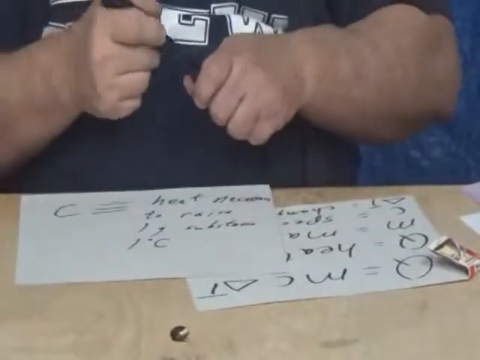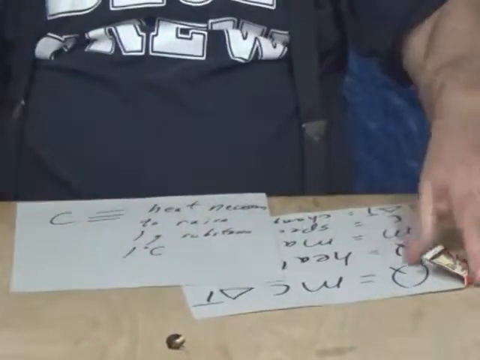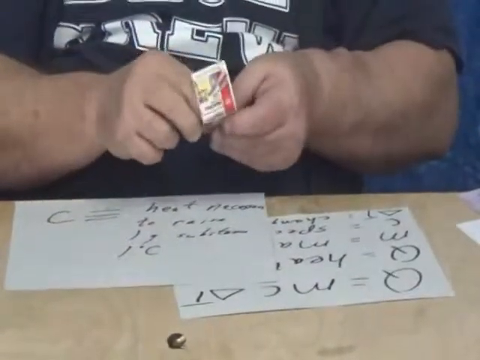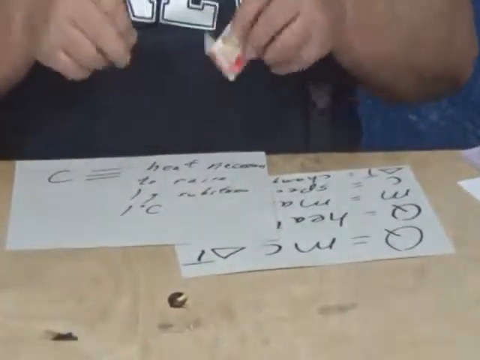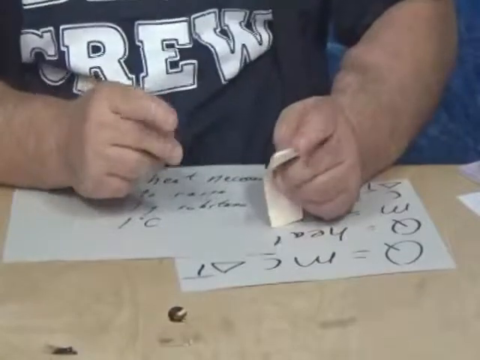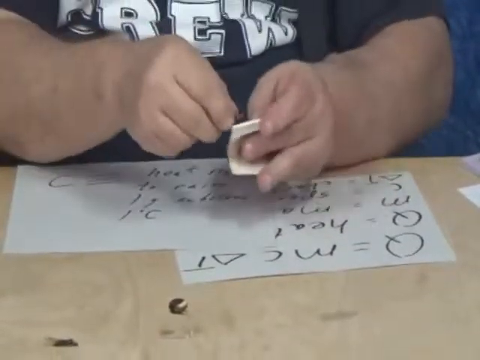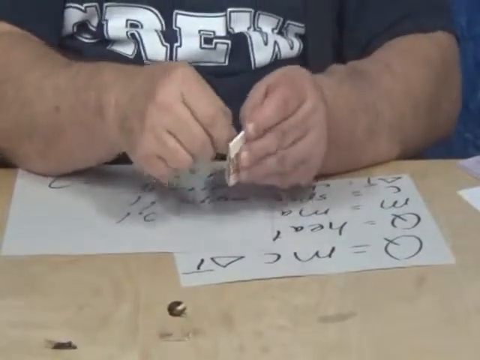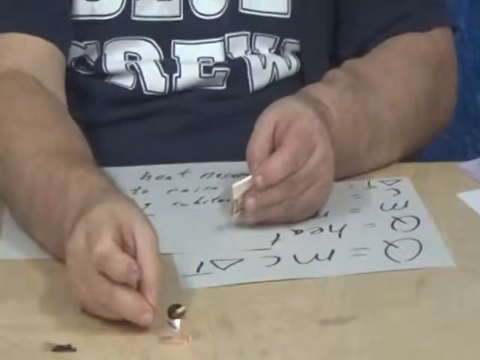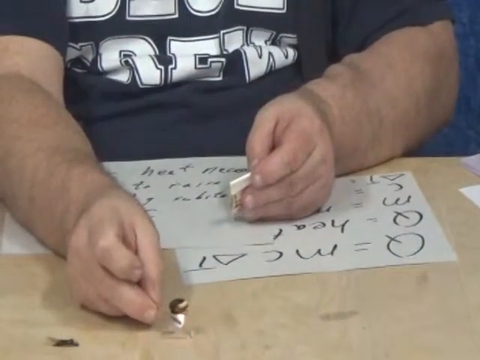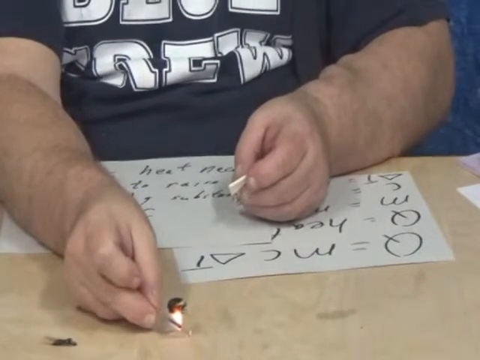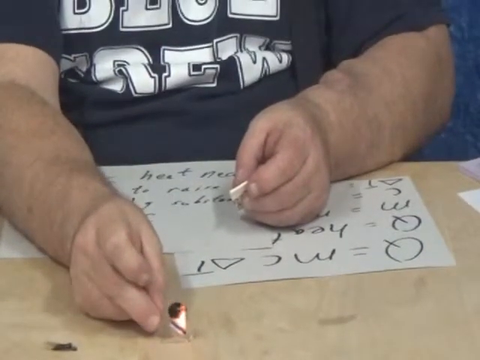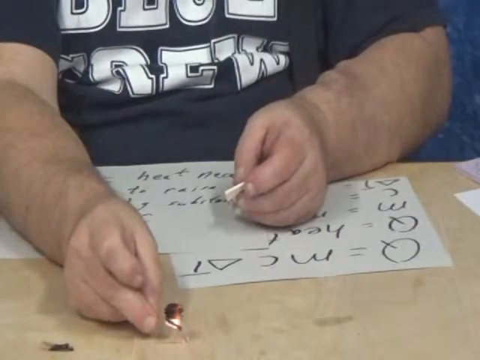Some peanuts work better than others. We'll see if we can get this relit. But it's okay if it went out and it's obviously not burned all the way, because you're going to measure a mass difference. And how much of it burned versus how much heat did it give off.